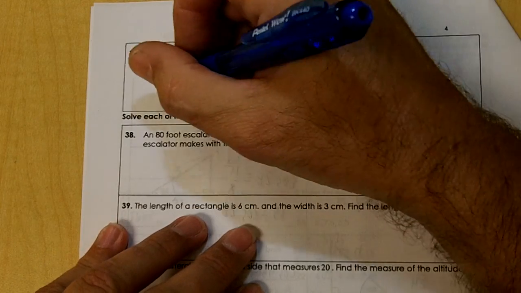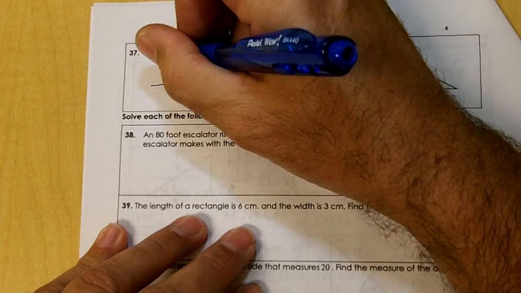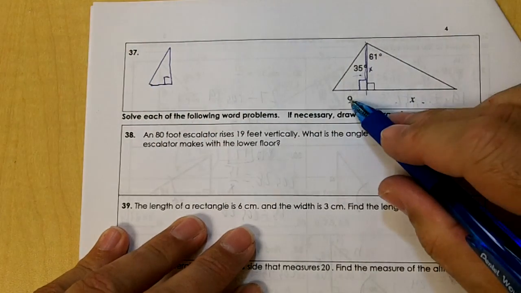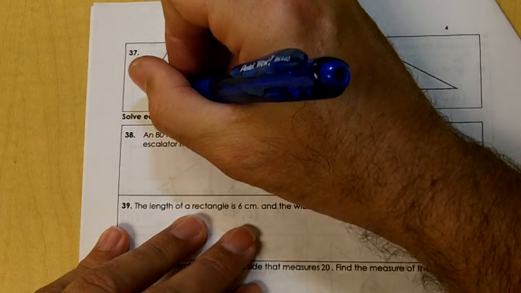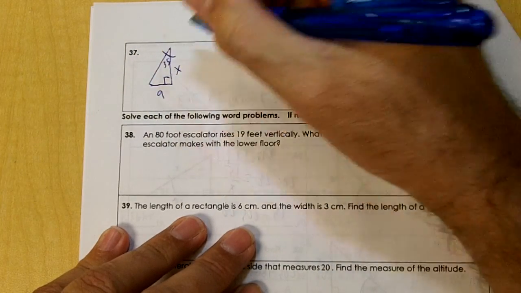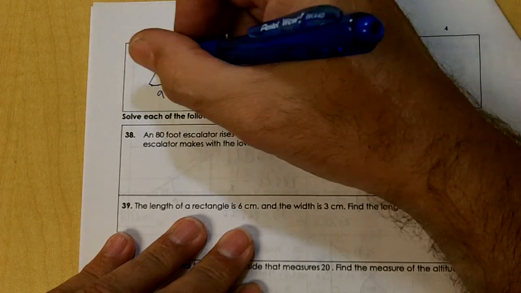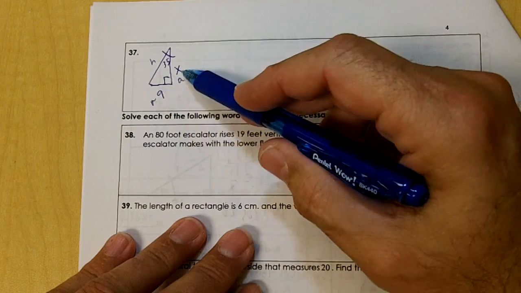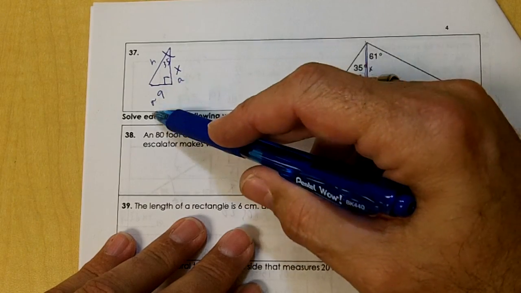So I'm going to draw this triangle right over here. So redraw the left part of the triangle. This is 9, and this top angle is 35, and you are trying to get this side. Okay, this is our hypotenuse, our opposite, and our adjacent. So we're dealing with opposite and adjacent. We're going to use tan, aren't we?